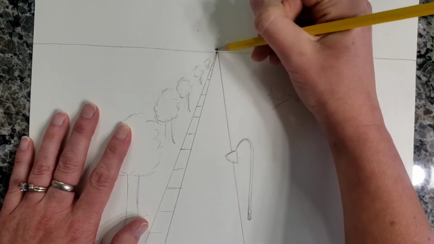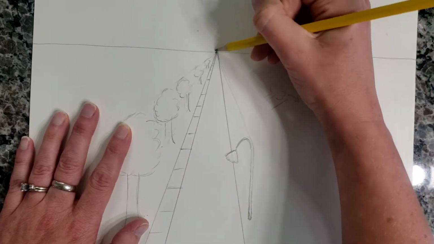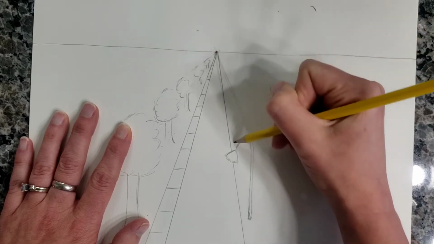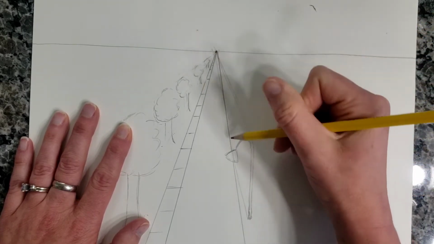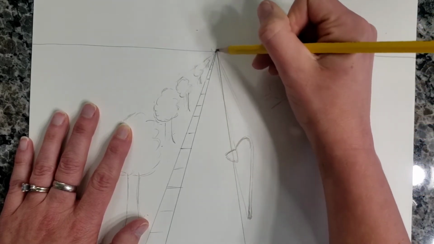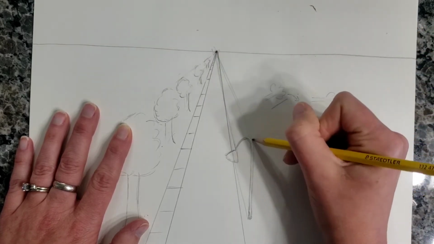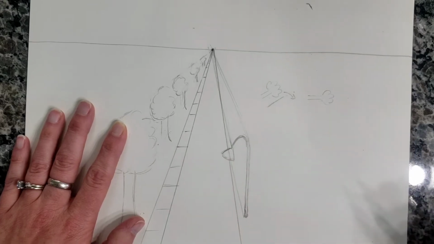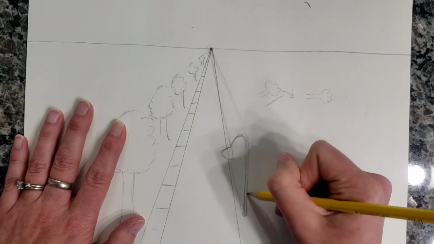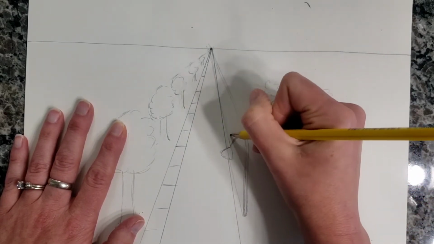And then I would take the top to my vanishing point. I would take the bottom to my vanishing point. And I would even take that right there in the vanishing point. That helps me know where to turn it. Notice it's going vertical because I want it to look like it's standing, a little slanted just a tiny bit.